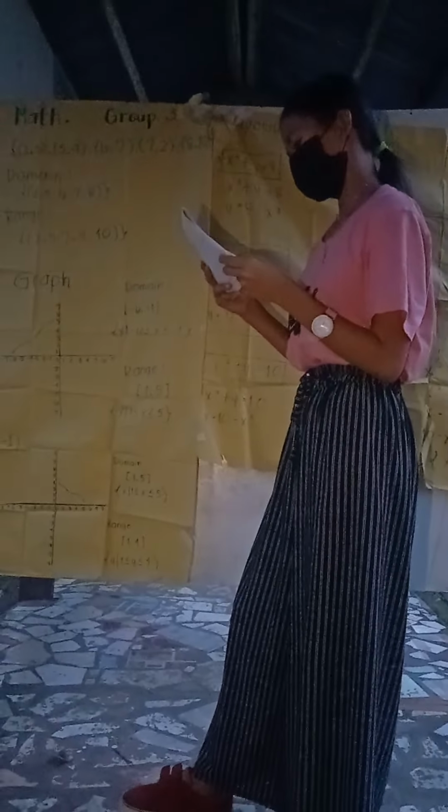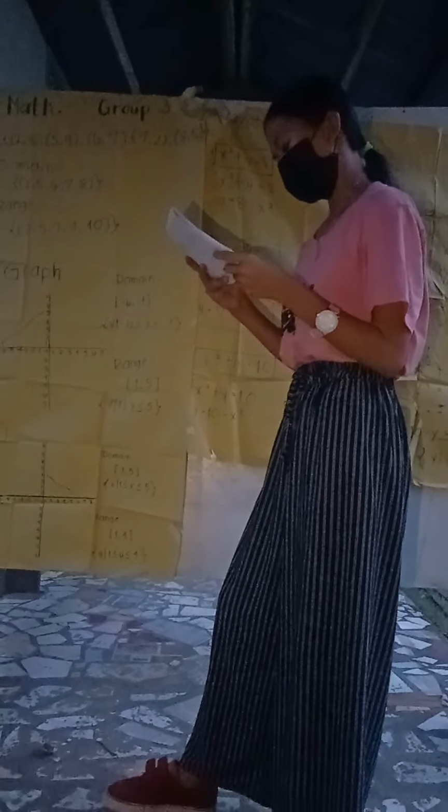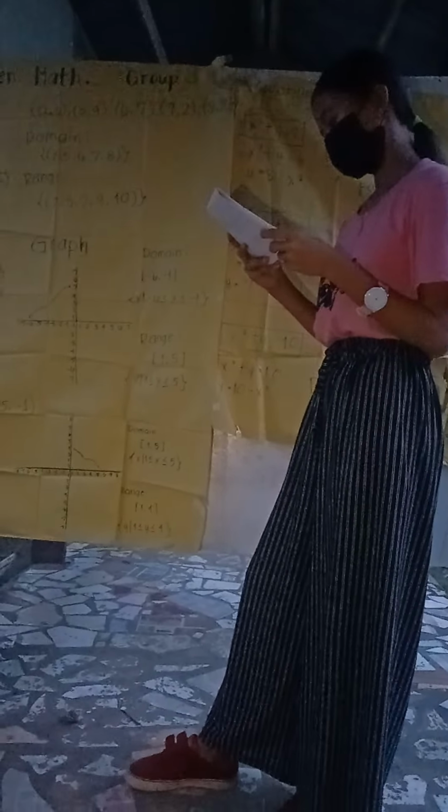So x equals the square root of 10 minus y. x is equal to positive or negative square root of 10 minus y. 10 minus y must be greater than or equal to 0. So therefore, y must be less than or equal to 10. So y such that y is less than or equal to 10.